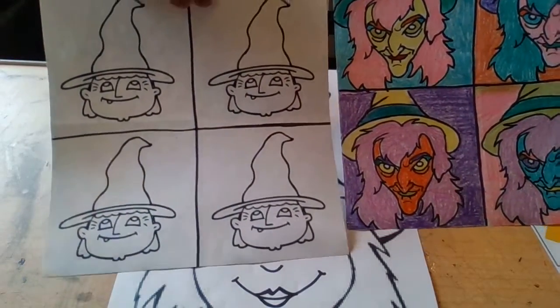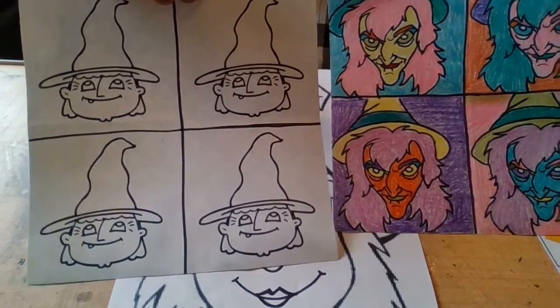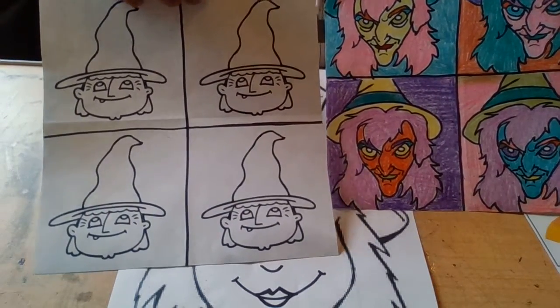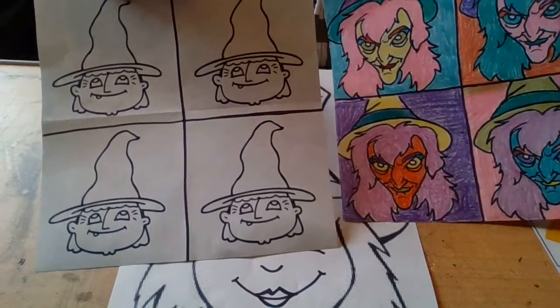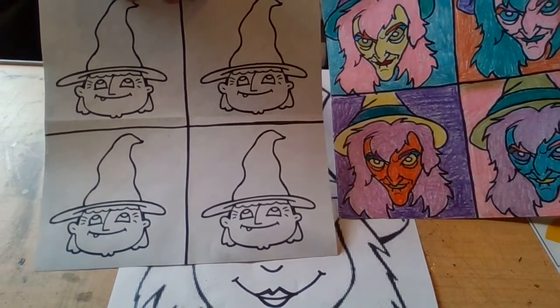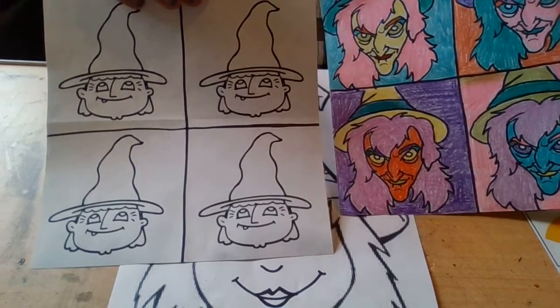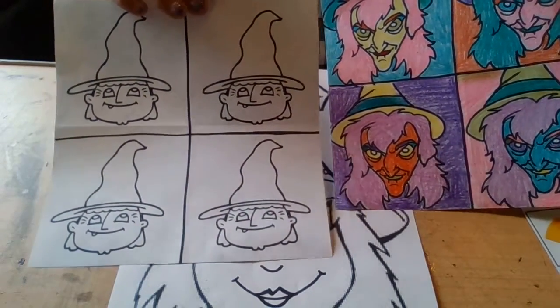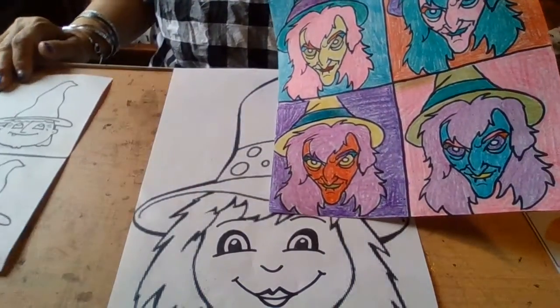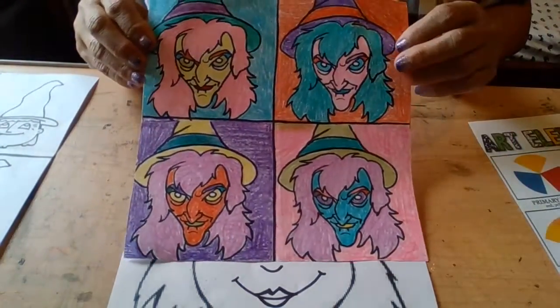What I did was print out pictures that I found online, royalty-free line drawings of witch faces, and I put them in a collage and print on my phone with Canva. You can do it at canva.com. You can just do it with your layout on your phone or on your printer. I made a collage of the four faces that I wanted, and then I chose my palette to color.